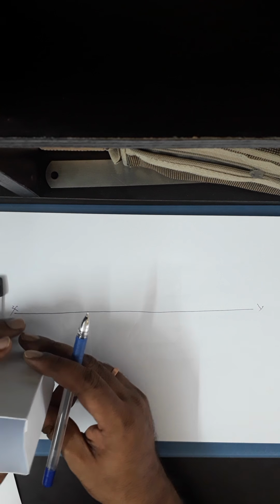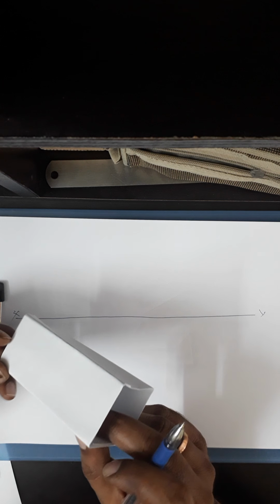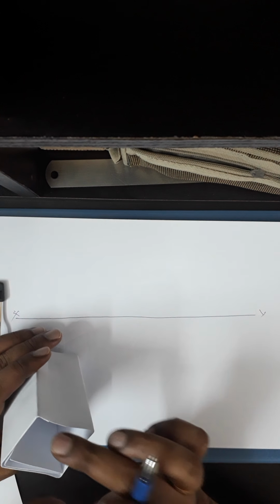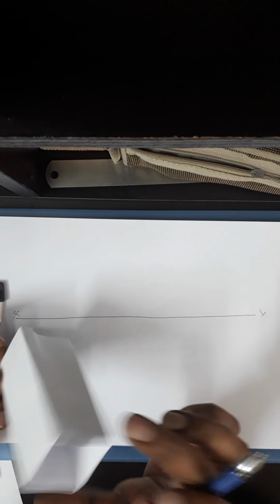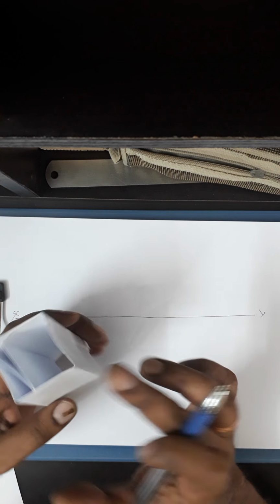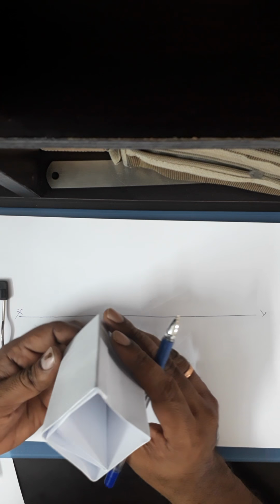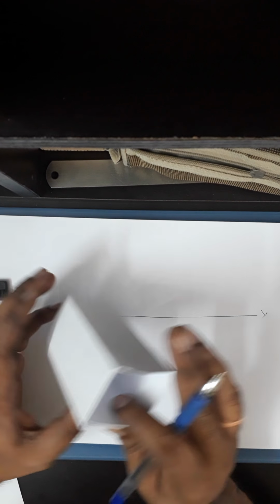So always it rests on one of its base corners on HP. A square prism of 30 mm base edges and a height of 60 mm is resting on one of its base corners on HP.